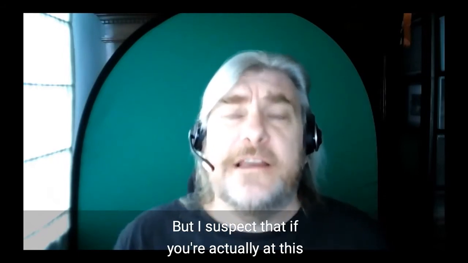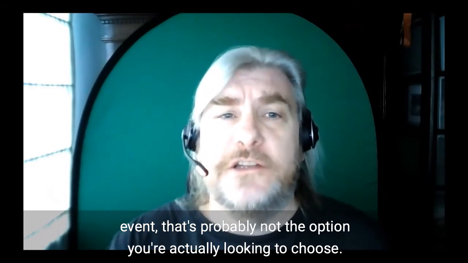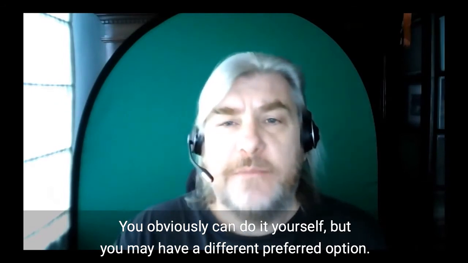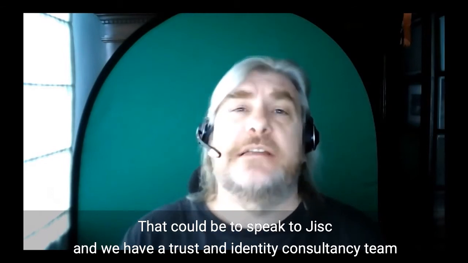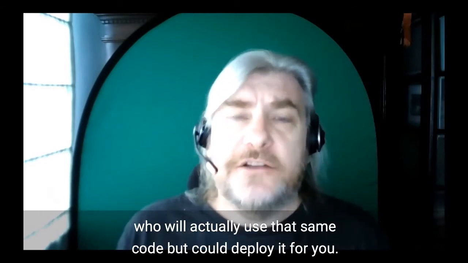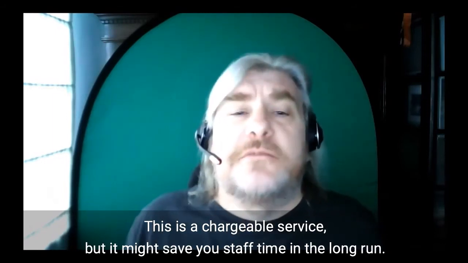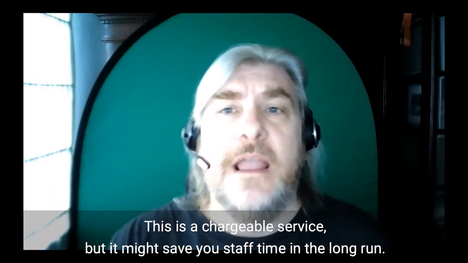But I suspect that if you're actually at this event, that's probably not the option you're actually looking to choose. You obviously can do it yourself, but you may have a different preferred option. And that could be to speak to Jisc. And we have a trust and identity consultancy team who will actually use that same code, but could deploy it for you. This is a chargeable service, but it might save you staff time in the long run.